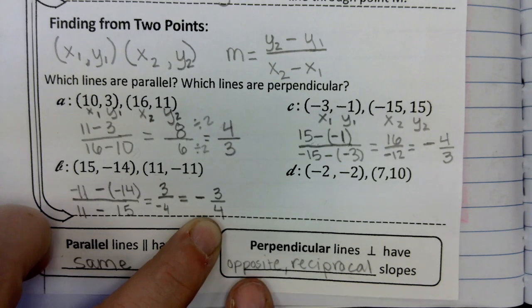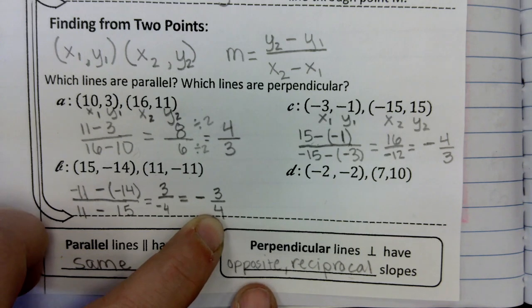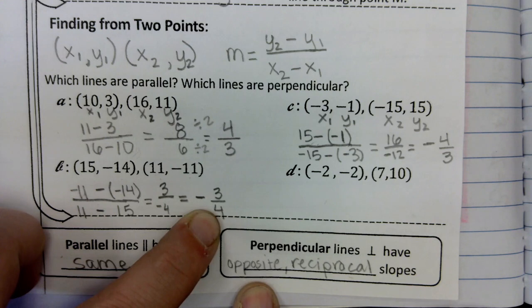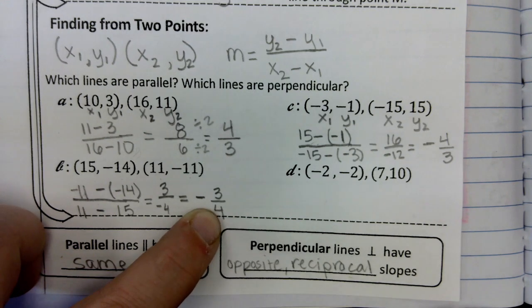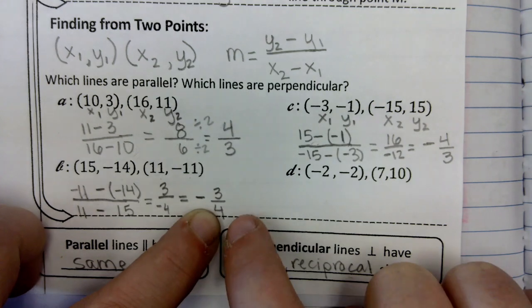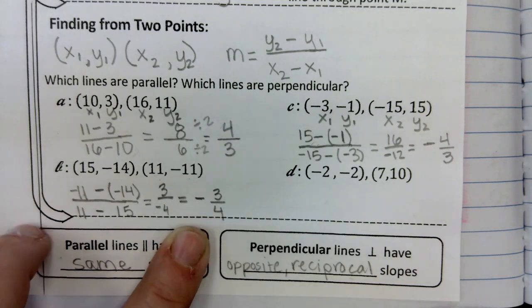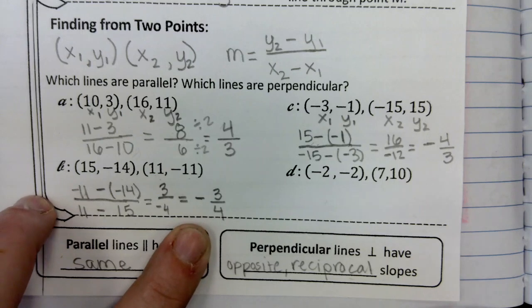Positive, and then we want to flip it. So I'm looking for a positive 4/3. Which line had that slope that will give us a perpendicular line? A, because A went from that negative to a positive. These ones are both negatives, so they can't be perpendicular. They have to switch those directions.